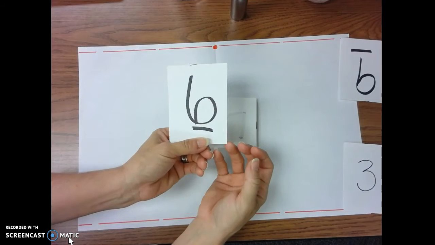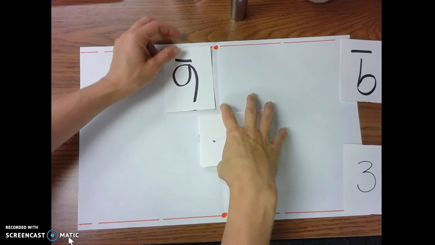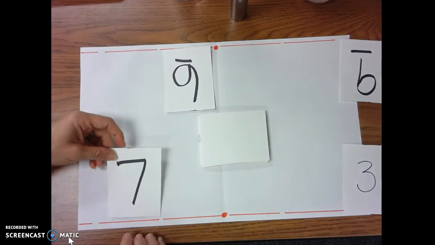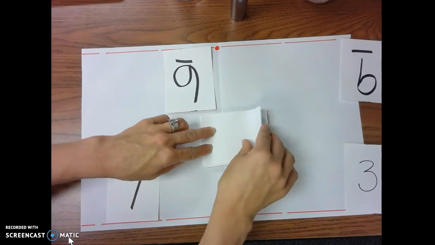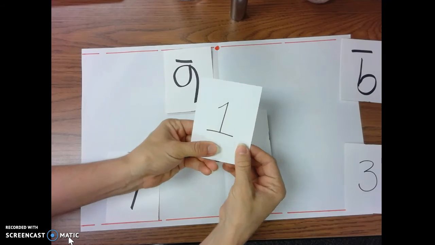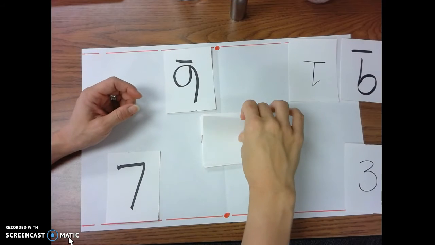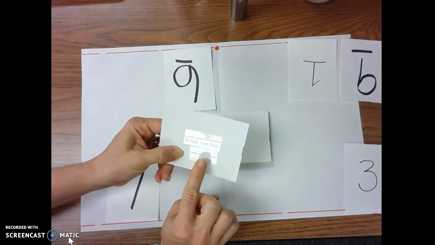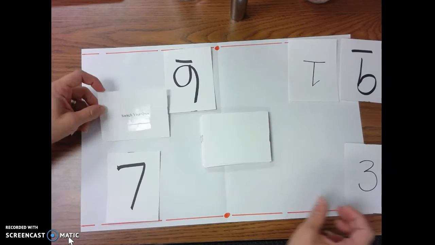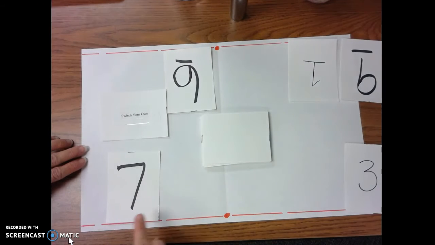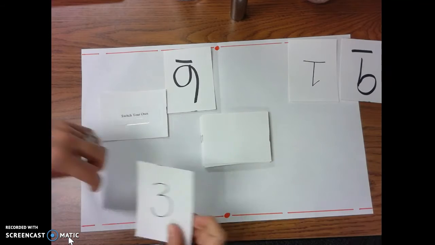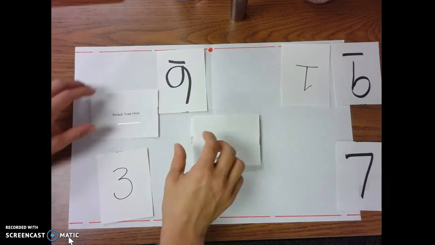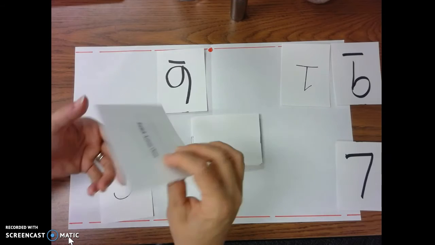So now it's my opponent's turn. They pick 6. I pick 7. They pick 1. I pick switch your own. That means you don't have a choice. You have to switch your own numbers somewhere. So unfortunately, this might make my number smaller by switching. But you've got to do what the cards say.